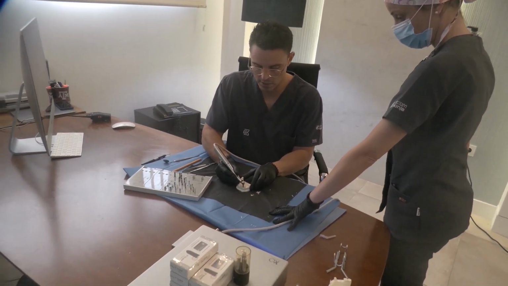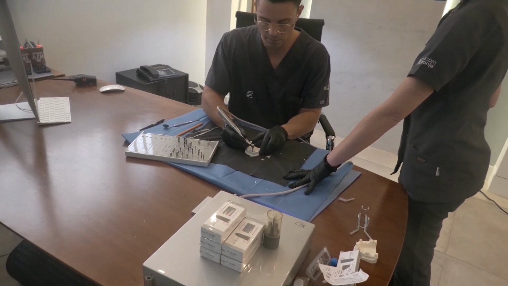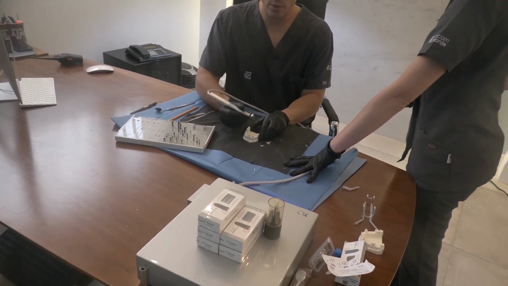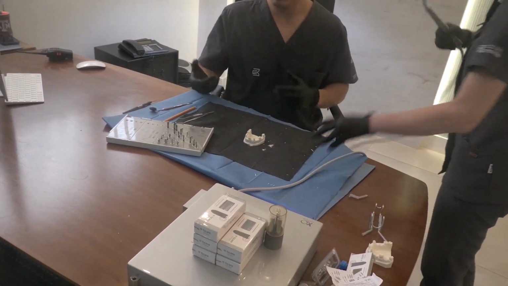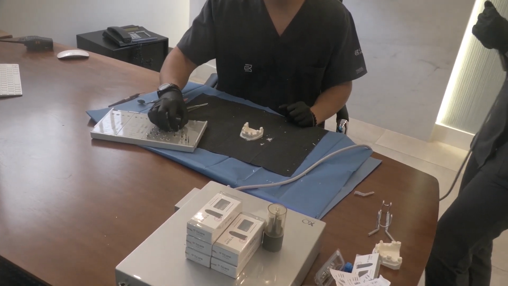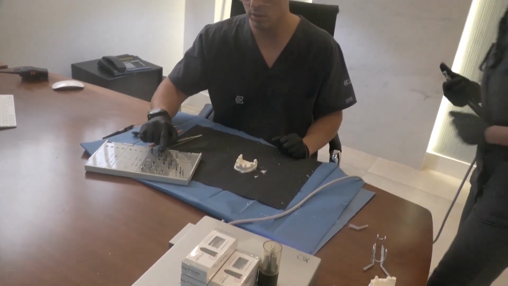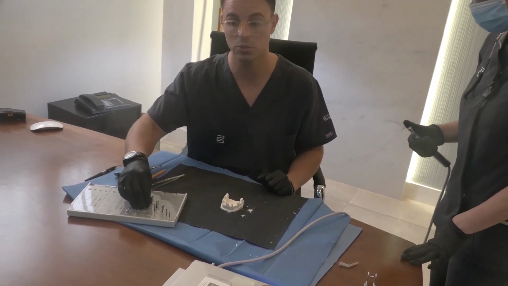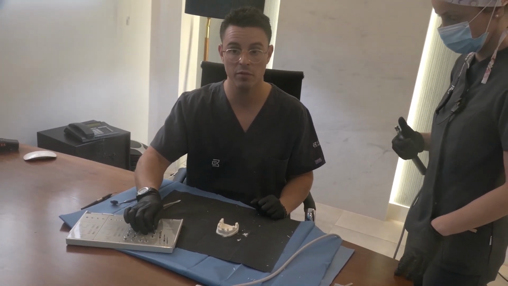Please follow the same sequence, right in the center. And now again, imagine that the bone is very dense. You can either go just for the 3.5 millimeter drill, or you can go for the profile burr.